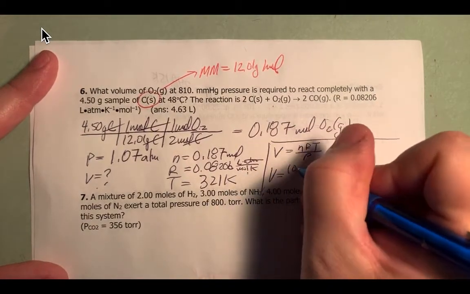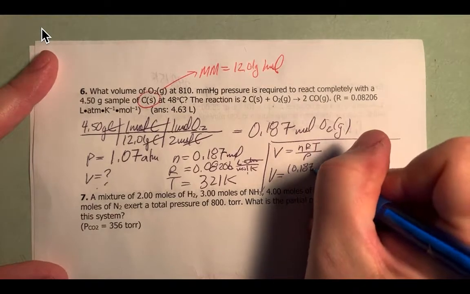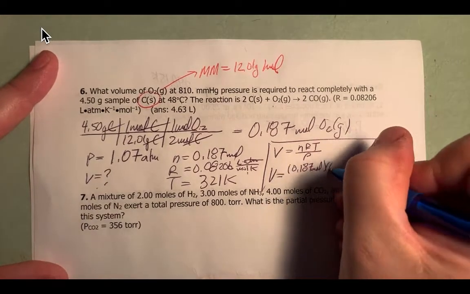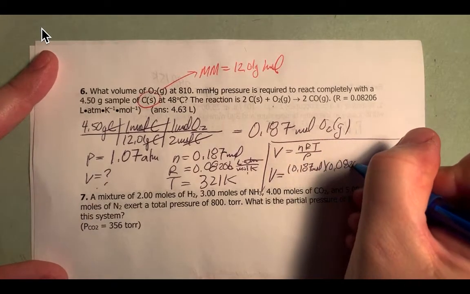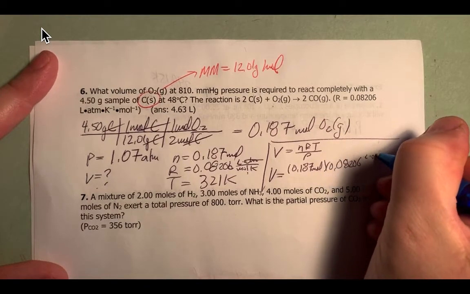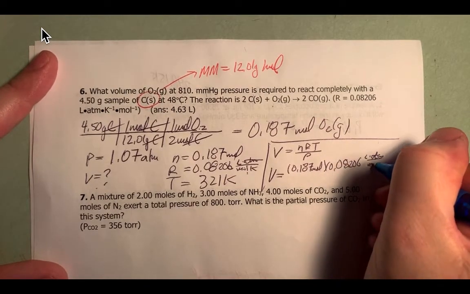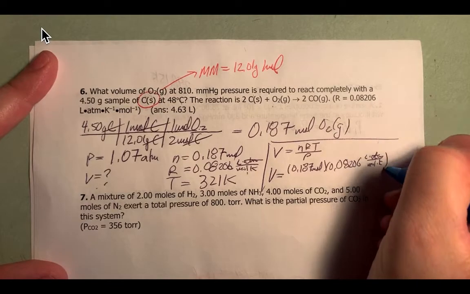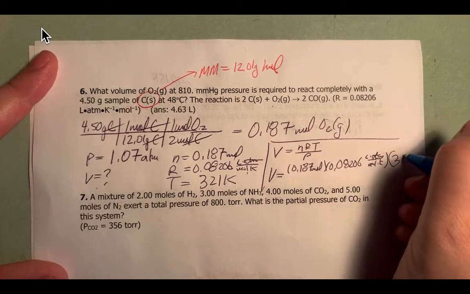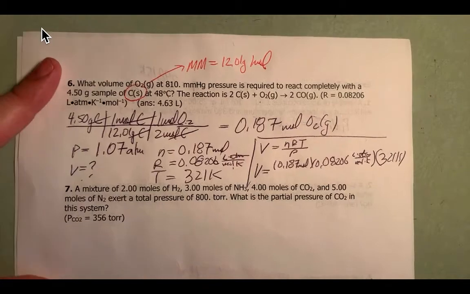V equals 0.187 moles, 0.08206 liter atmosphere per Kelvin, 321 Kelvin.